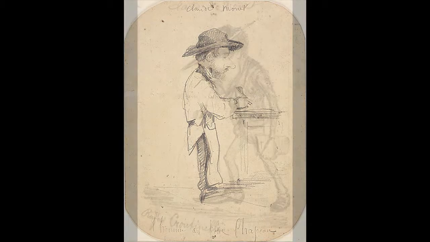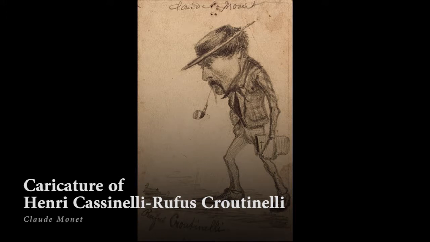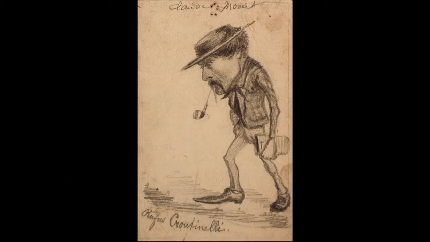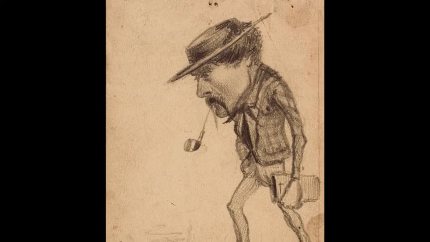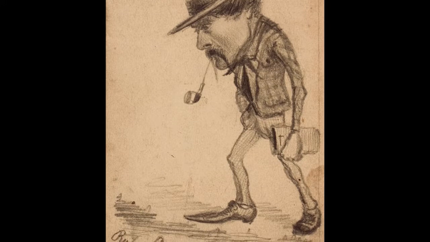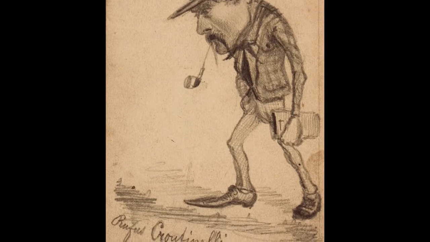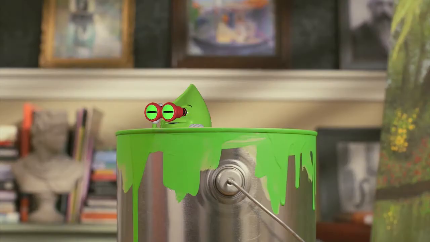Finally, I want to show you this one. This is a friend of Oscar's. His name was Henry Casanelli Rufus Crutinelli. It's a lot to say, I know. We're just going to call him Henry from here on out. Anyway, he does this caricature of Henry. His head is really big, but look how flat his hat is. It almost looked like that if he really drew his head, it wouldn't even fit inside that hat. Of course, he's a pipe smoker. You see that dangling out of his mouth, and you see his long mustache hanging down. His body gets smaller and smaller, but this one is a little different than the other ones because his feet are ginormous.